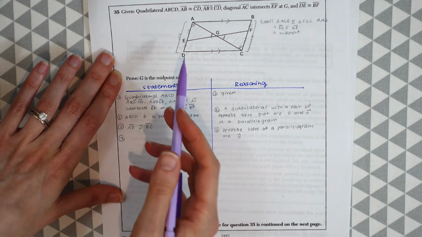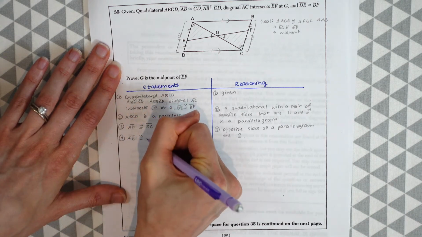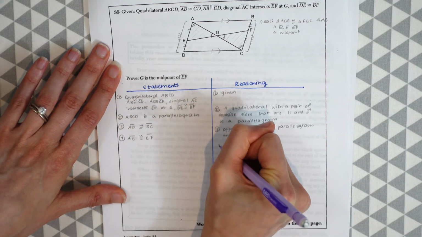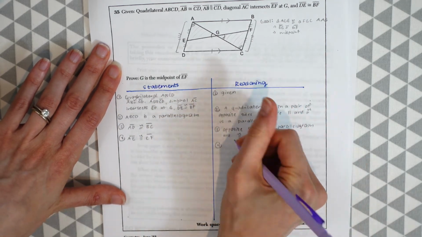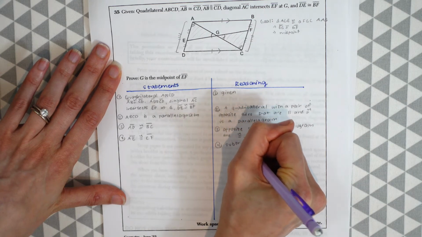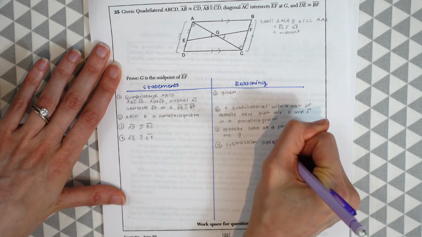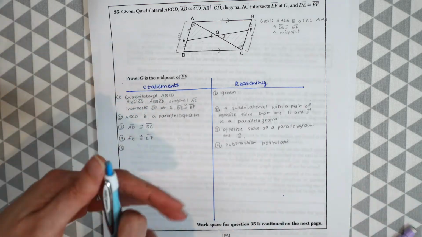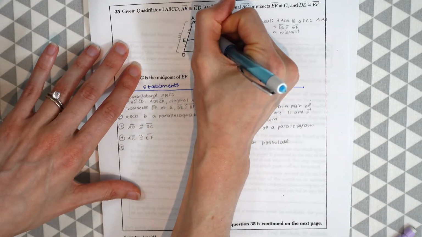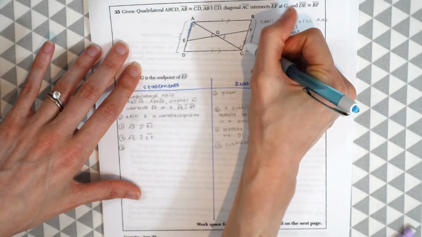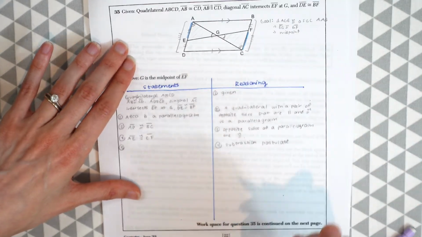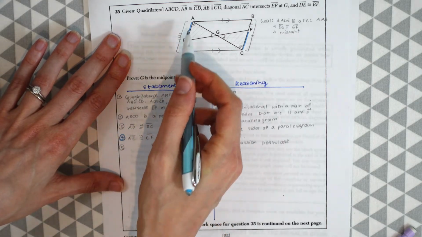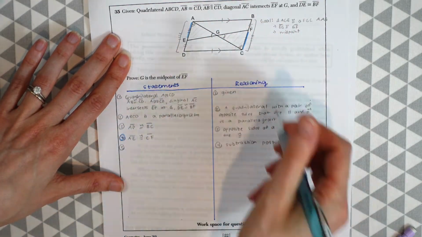Next we can say AE is congruent to CF, and this is based on the subtraction postulate. So just to outline, we're saying AE is equal to CF. So I'm just going to circle this in blue, so we know that these two are congruent to each other.